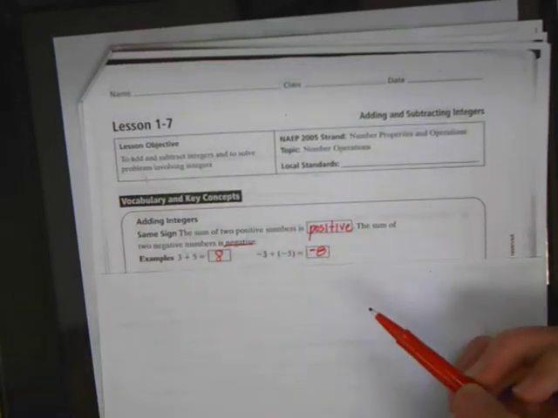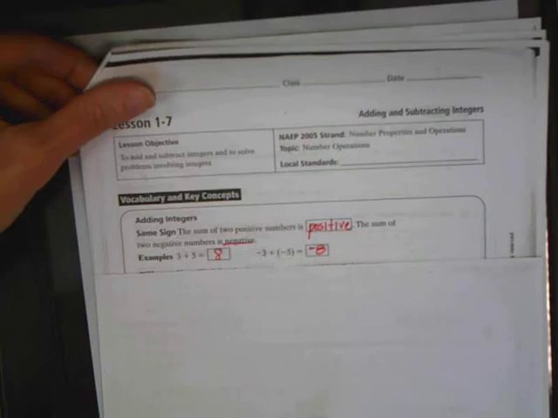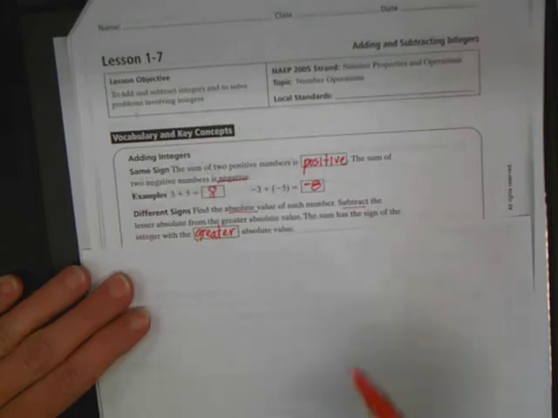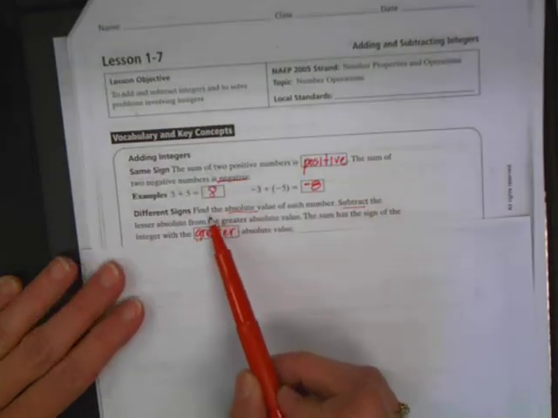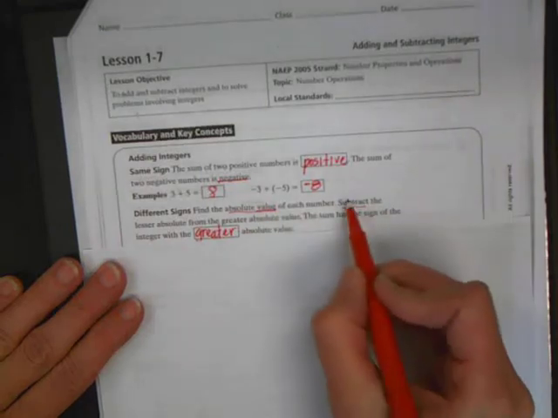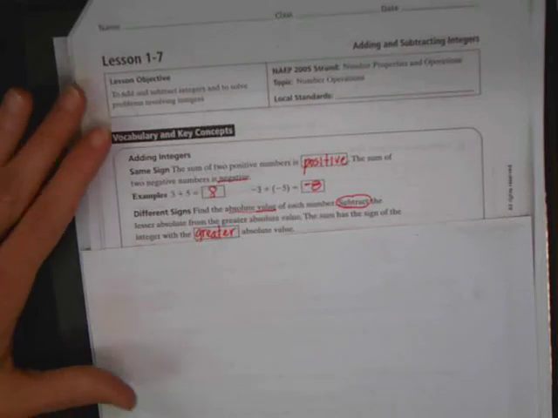So if you're adding all positives or all negatives, you get that same sign on your answer. You just add the absolute values, or add the numbers, and put your sum down with that sign. If we are adding integers with different signs, we look for the absolute value of each number and subtract the lesser absolute value from the greater absolute value. The sum then has the sign of the integer with the greater absolute value.